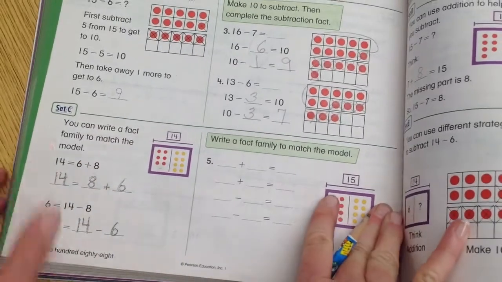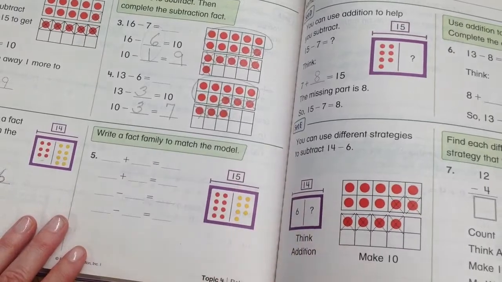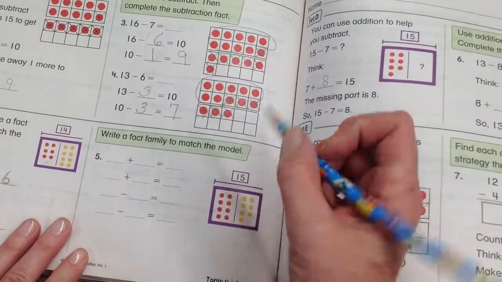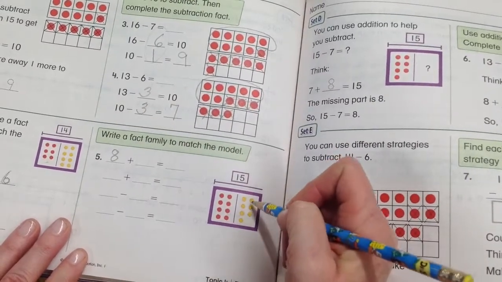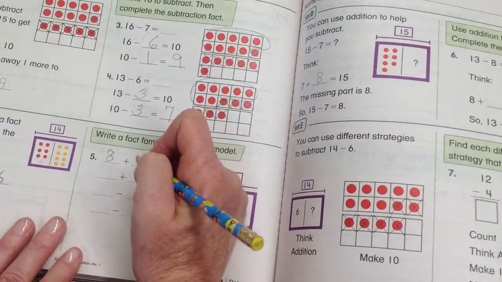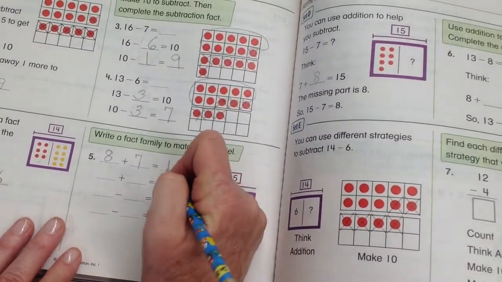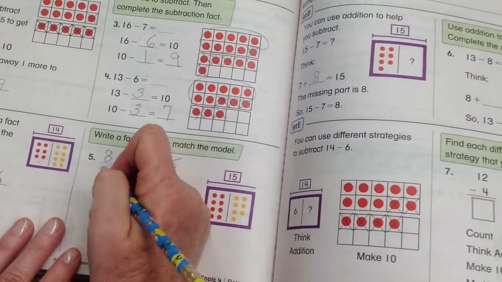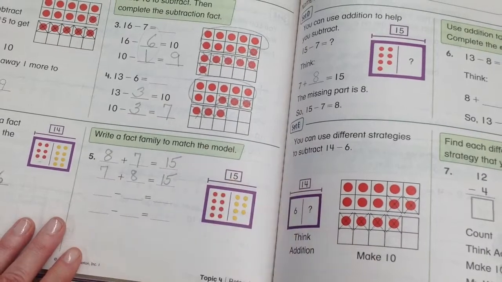So let's do number 5 now. We know we have a total of 15, but what do we have in each box? 1, 2, 3, 4, 5, 6, 7, 8 is one addend. 1, 2, 3, 4, 5, 6, 7 is the other addend. So 8 plus 7 equals 15. Now I could flip them around and start with this one. 7 plus 8 still gives me 15.